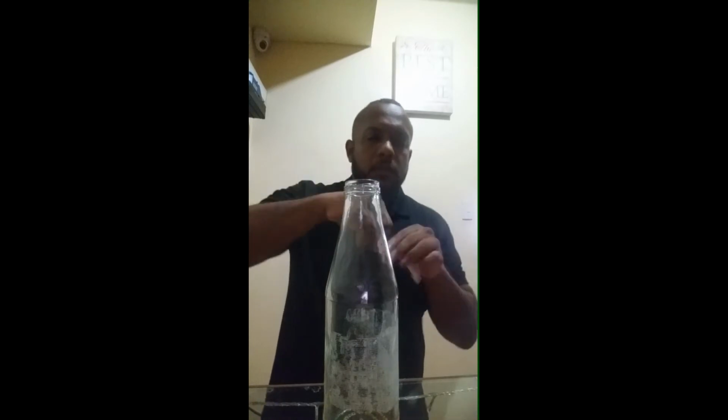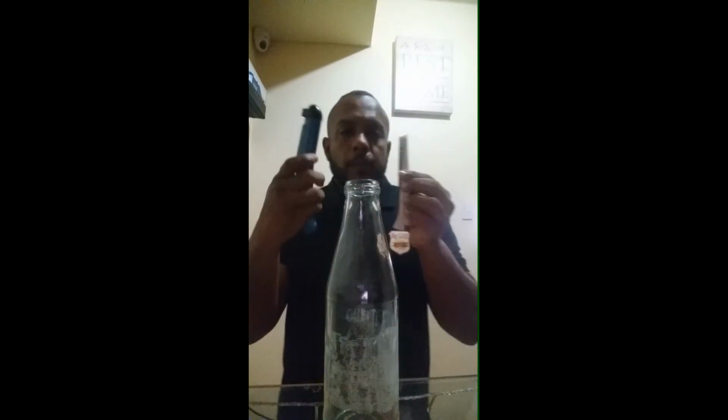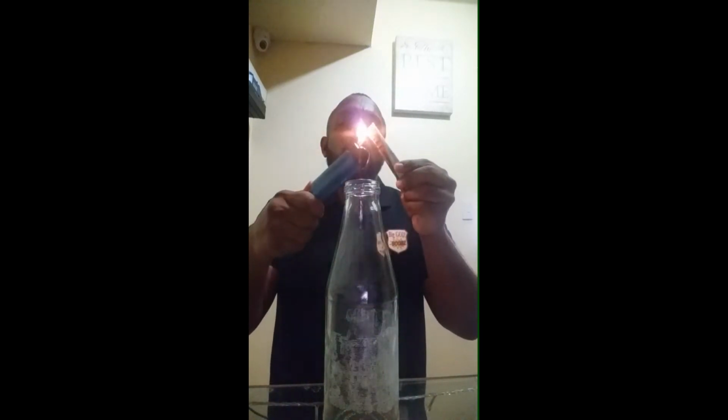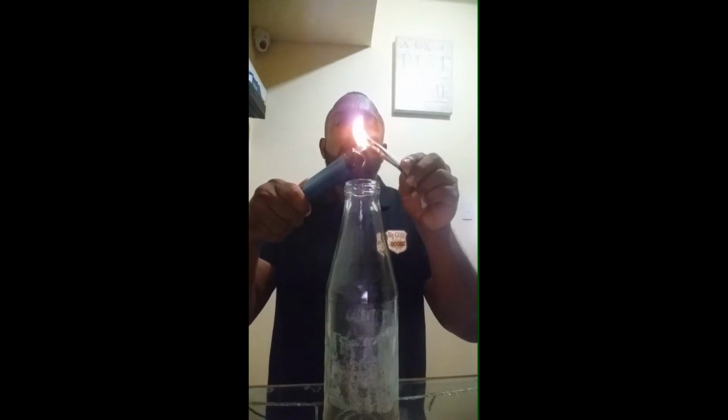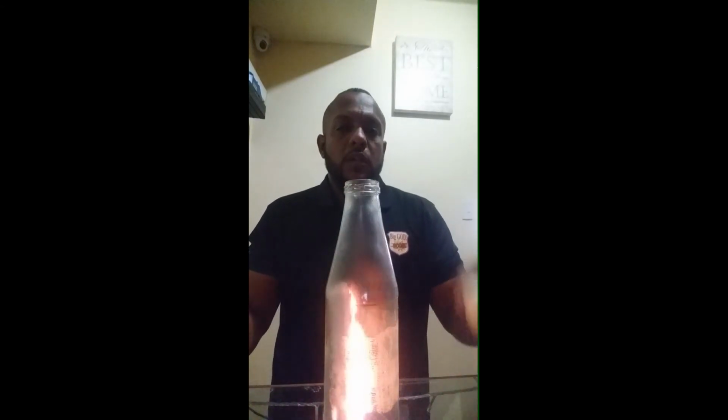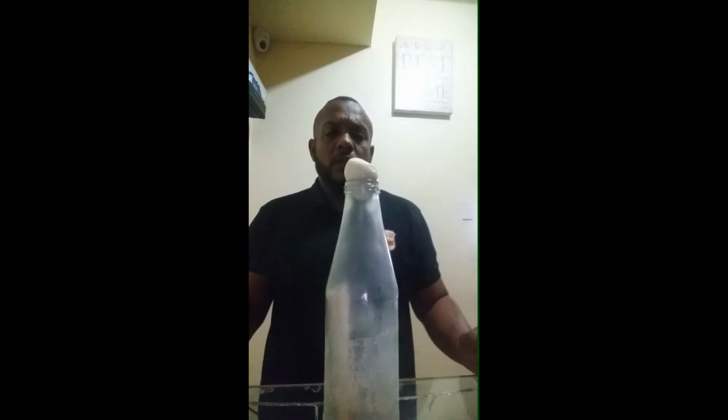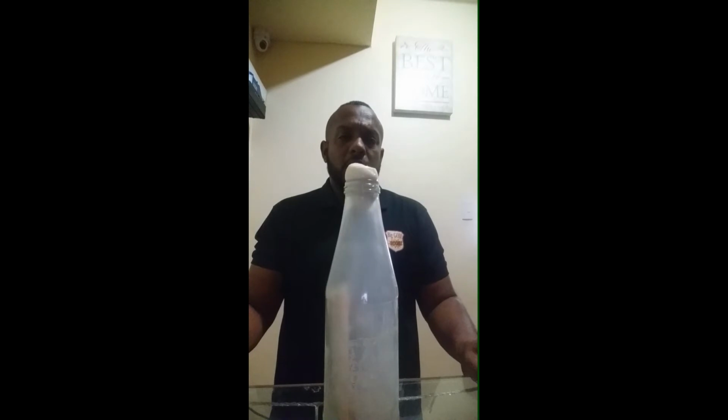So, today we are going to use this bottle, and what we're going to do is tear a piece of our newspaper, and we're going to just fold it up, wrap it up nice like that, and then we are going to light our newspaper. All right, and then we throw it inside of our bottle, and then we put our egg on top of it. Watch what happens.